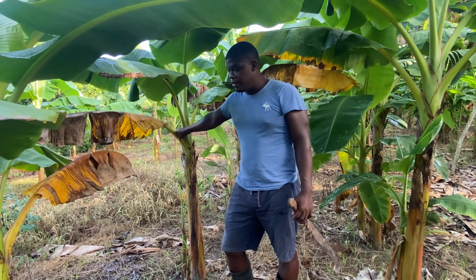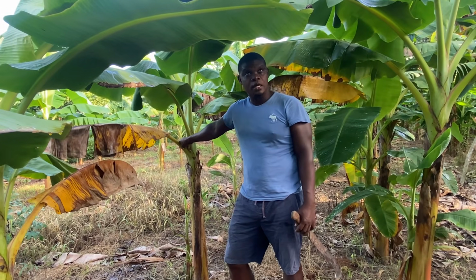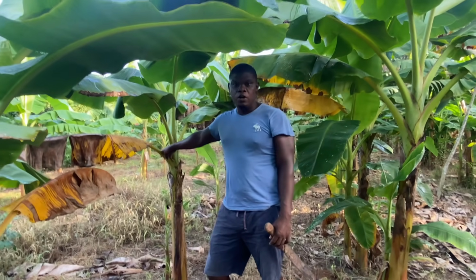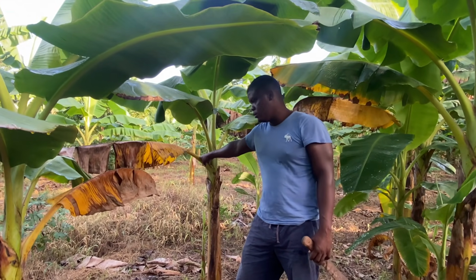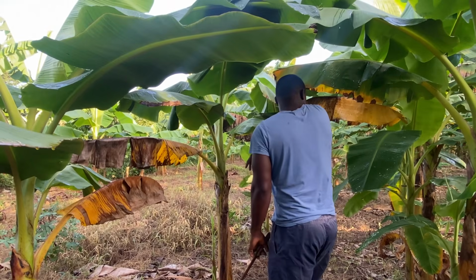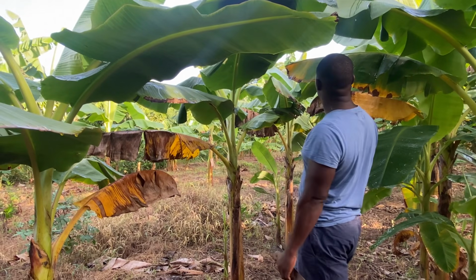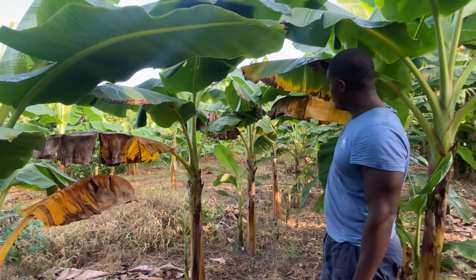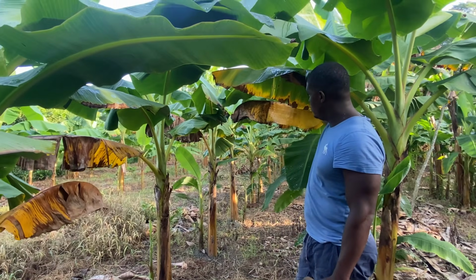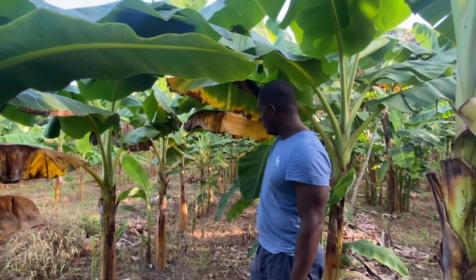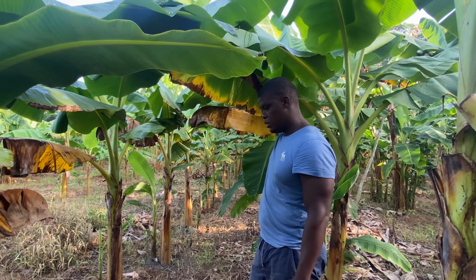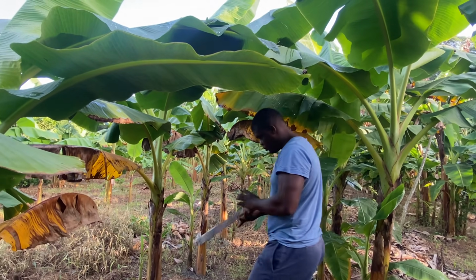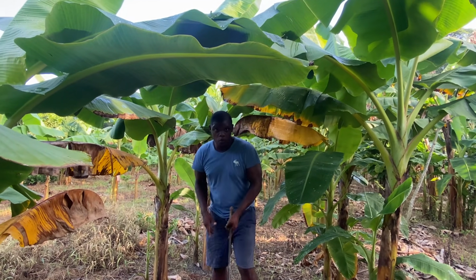Some of these dried leaves are caused by lack of nutrient or the fungus we call sigatoka. Now, when you see your leaves are drying down like this, you know your plant is lacking in some nutrient. What do you do? Or what do we do?